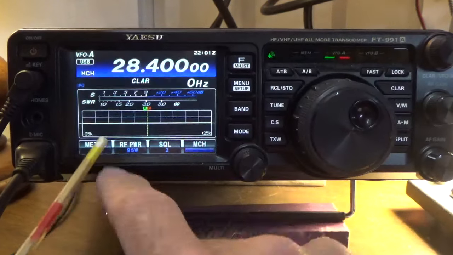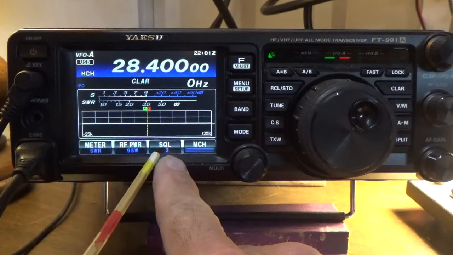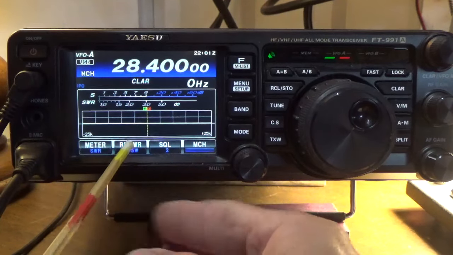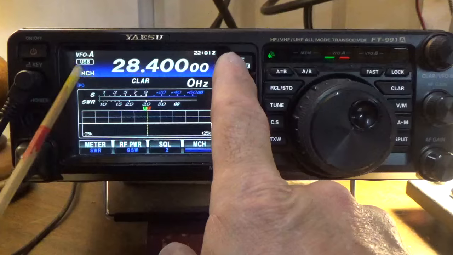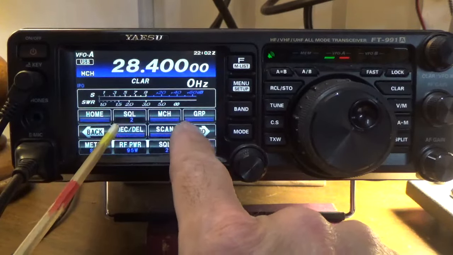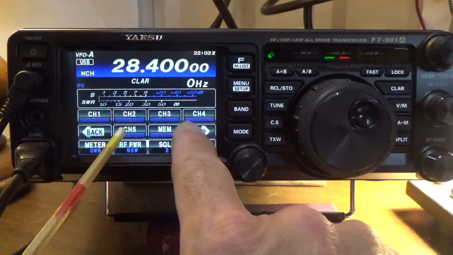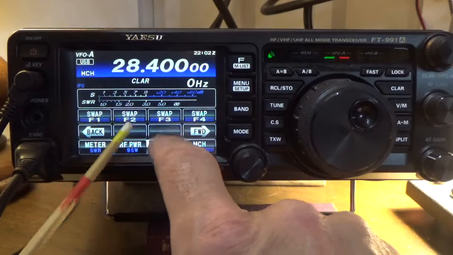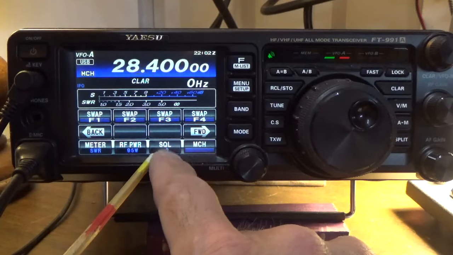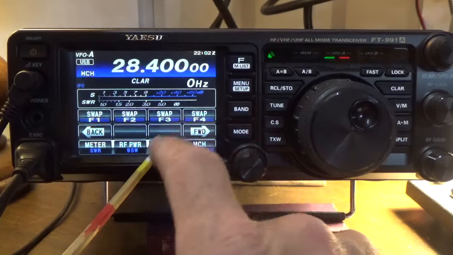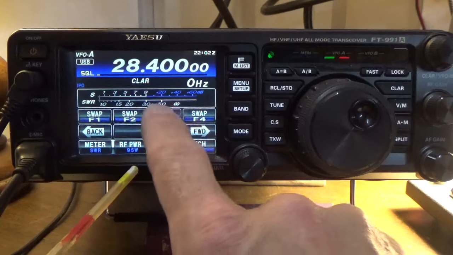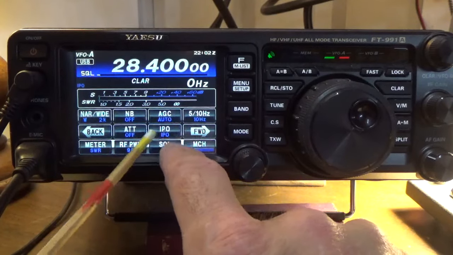Let's say, for example, we really don't need the squelch, but maybe we want the IPO down there for the IPO, amp 1 and amp 2. So let's do that. I'm going to go over here to swap, and we're going to locate the IPO command, which is the gain 1 and gain 2. When I press this, this is going to start flashing. Whoops. Now we're going to go find the IPO command right there.